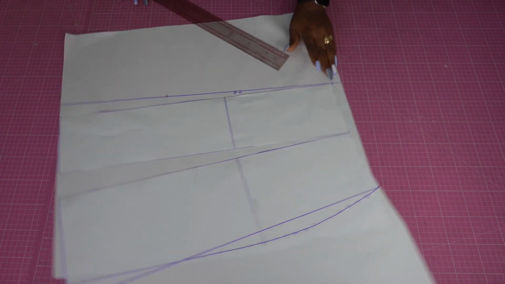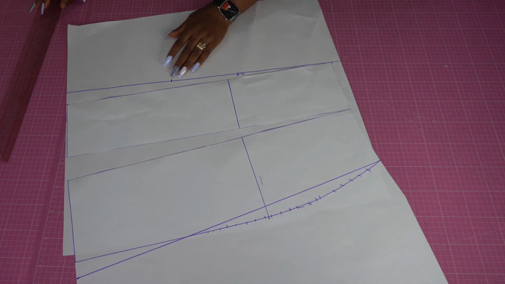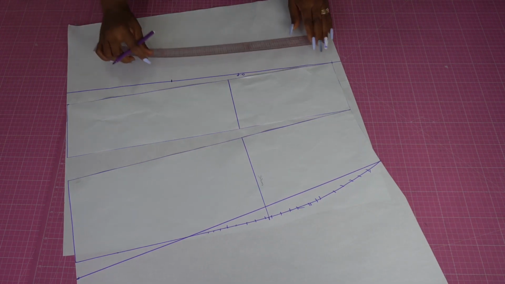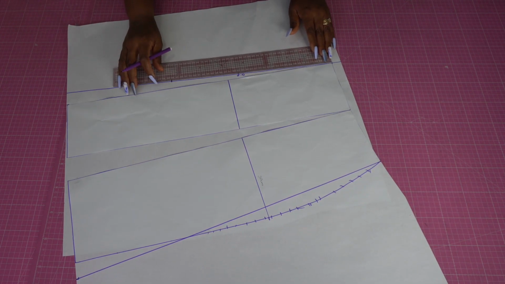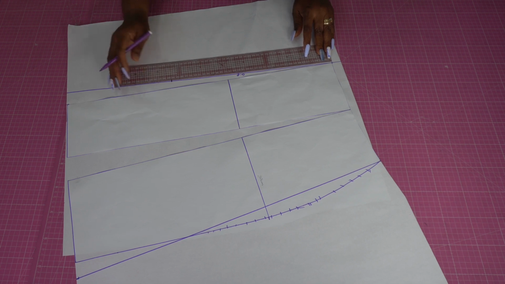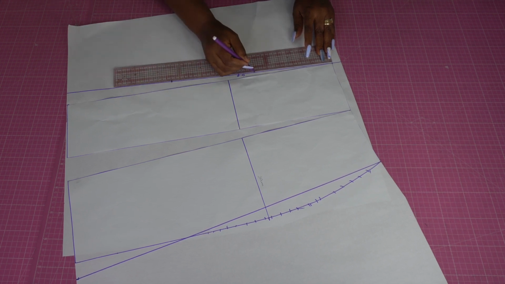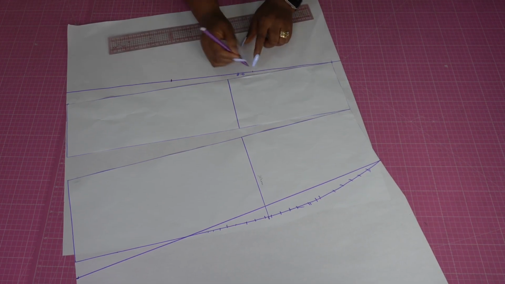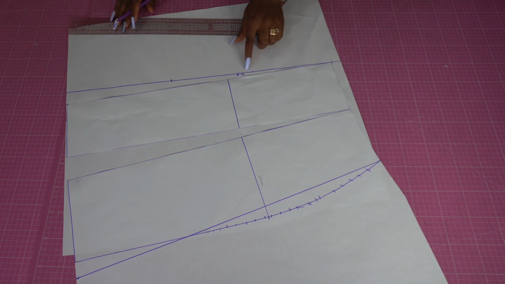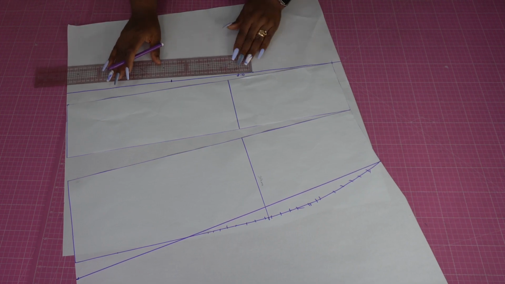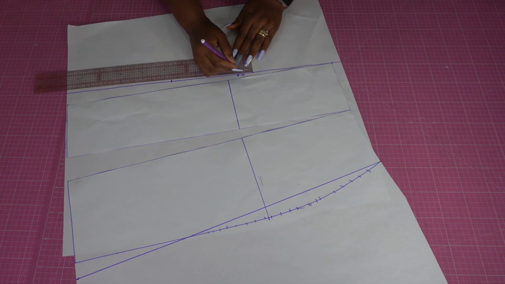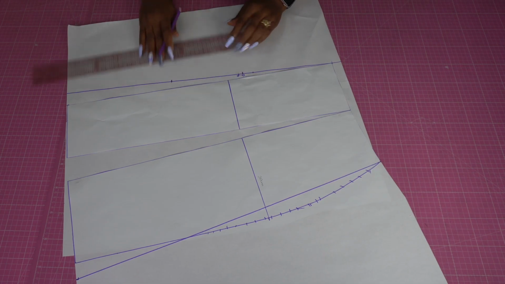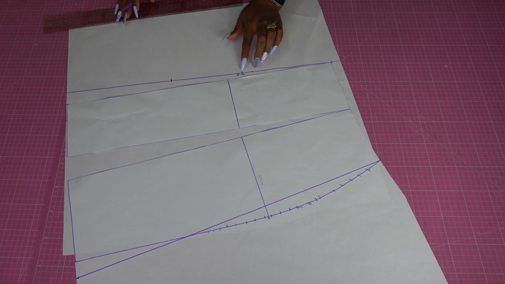All right. So once you finish marking, the next thing you're going to do is look for the midpoint here. From the waistline to your crotch depth measurement, you're going to look for the midpoint. Now, when you find the midpoint, you're just going to mark. So that is my midpoint here. So once you get your midpoint, you're going to drop it down a little bit. From your midpoint, you're going to mark 2.5 cm. So you just mark it like that. We're going to come back to this mark later.